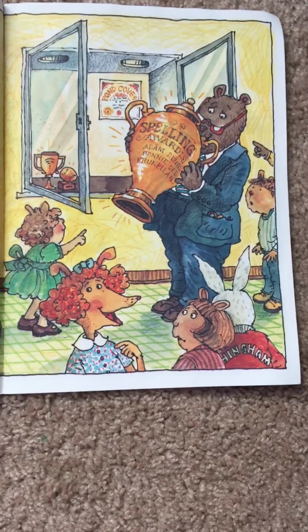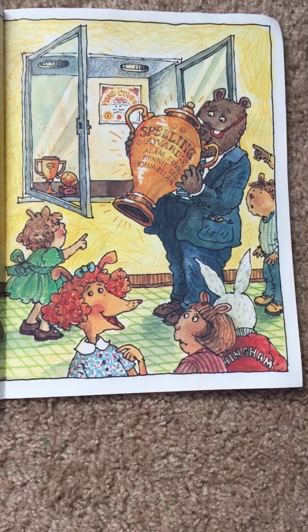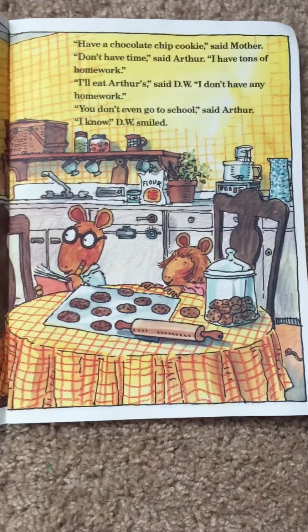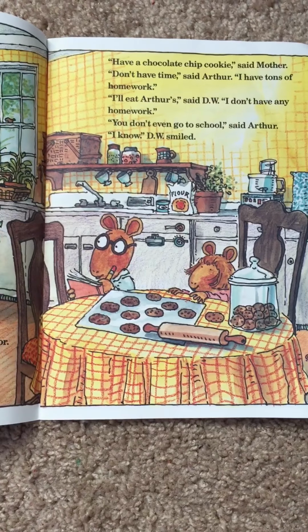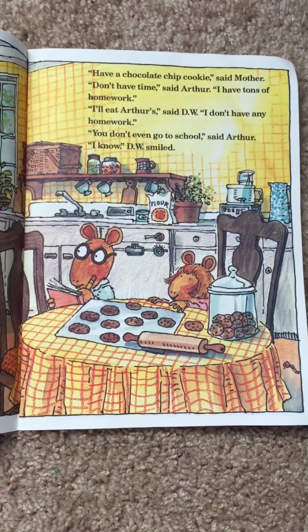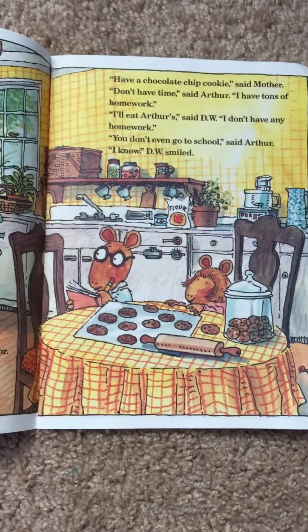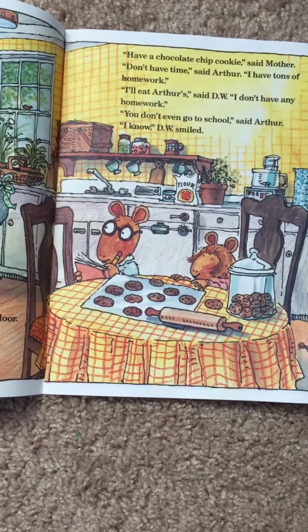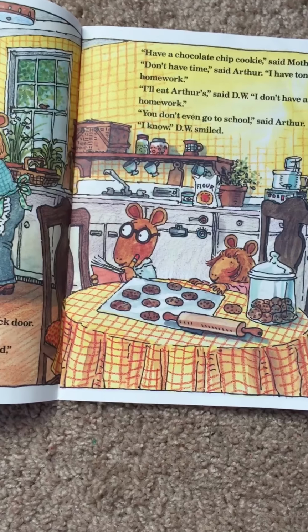For example, the student might make the connection to this page by stating that they once got a trophy in their baseball team last year. Or on the next page, they might see the characters baking cookies and connect that experience to the time they made Christmas cookies with their family on Christmas Eve. The teacher can then engage in the conversation by stating, "I make Christmas cookies every year too," or "chocolate chip cookies are my favorite."